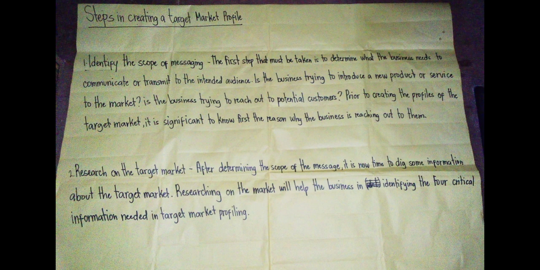Next, we have the steps in creating a target market profile. First one, we have to identify the scope of messaging. The first step that must be taken is to determine what the business needs to communicate or transmit to the intended audience. Is the business trying to introduce a new product or service to the market? Is the business trying to reach out to potential customers?